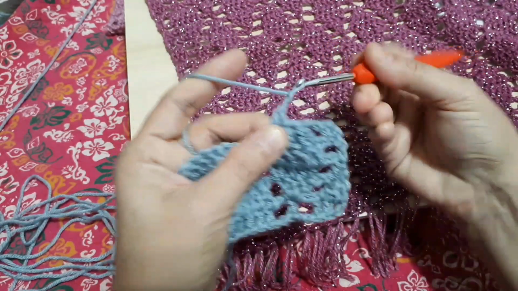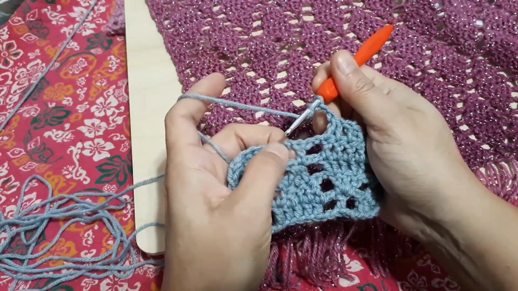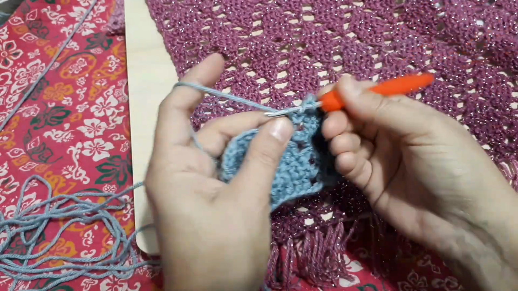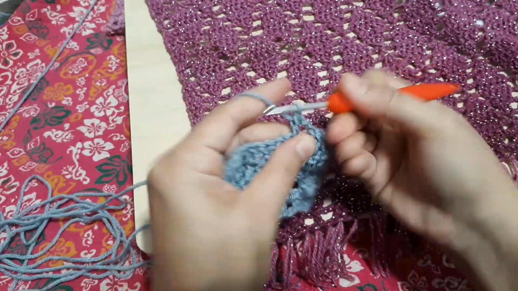Now chain 2, and here we will be starting to increase now, so we'll be doing 3 double crochet in the same stitch.